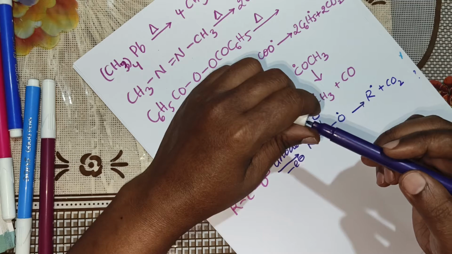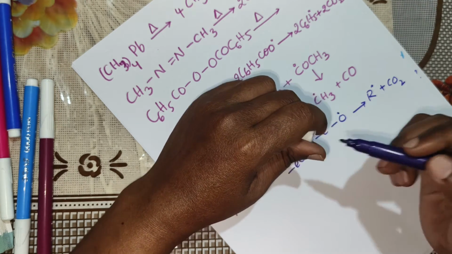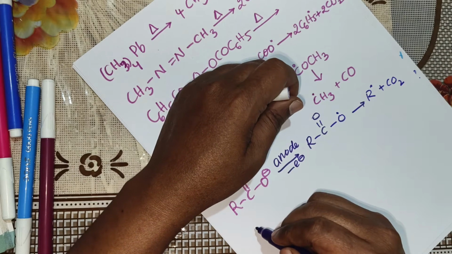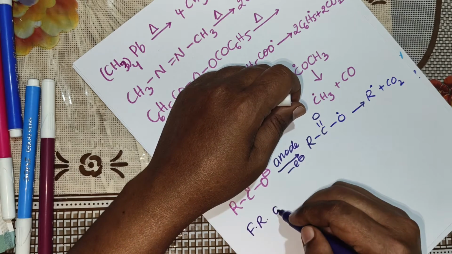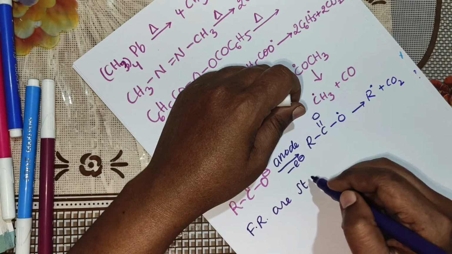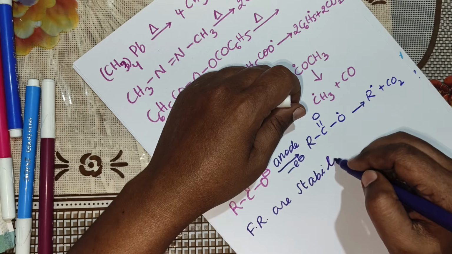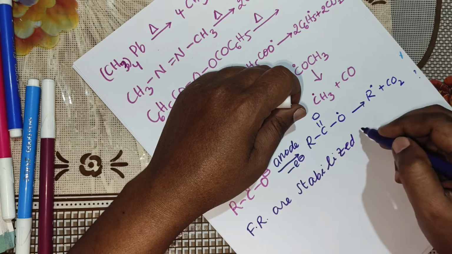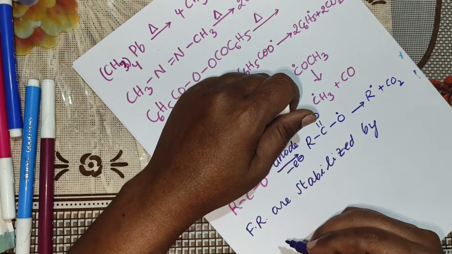Here, free radicals are stabilized by what? What are the factors? How can they exist as stable? They are stabilized by the following factors.